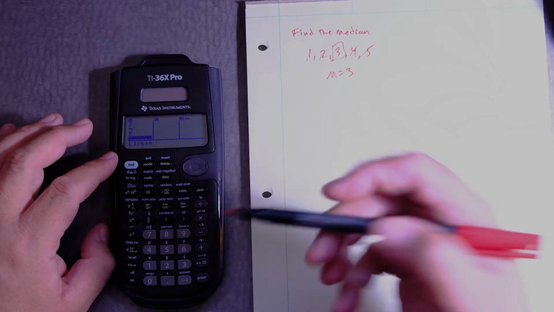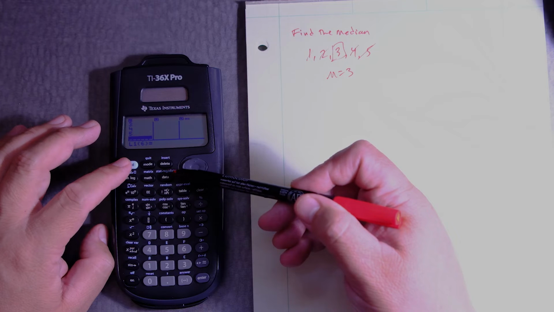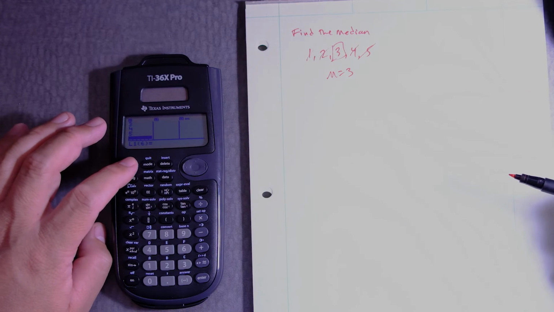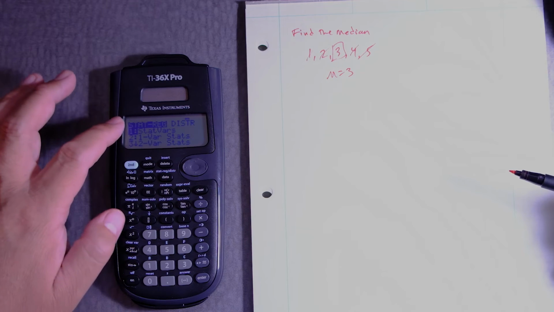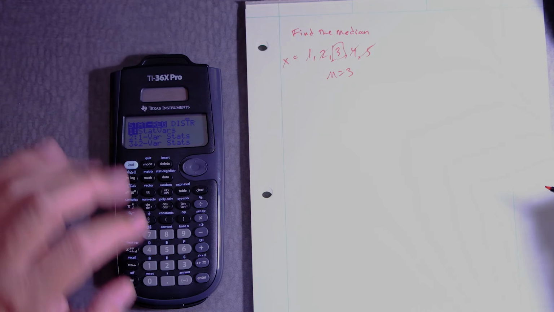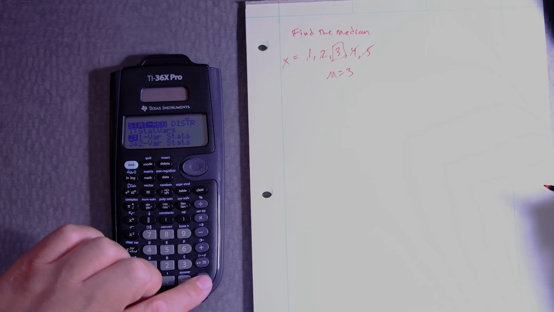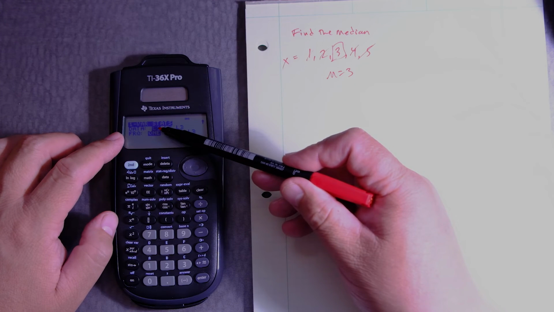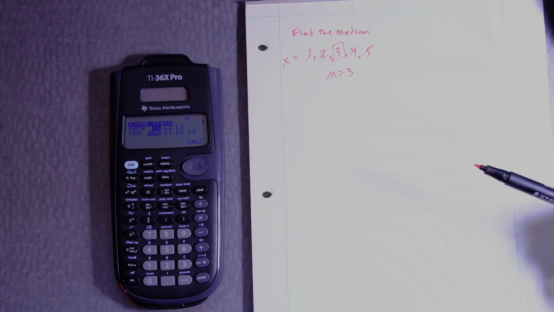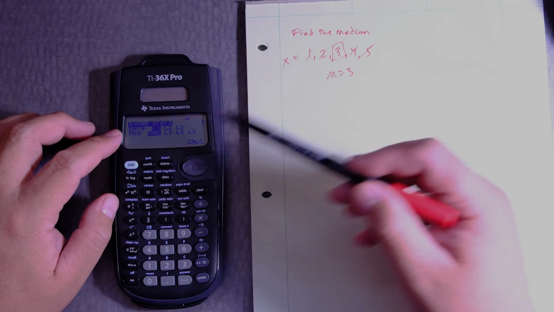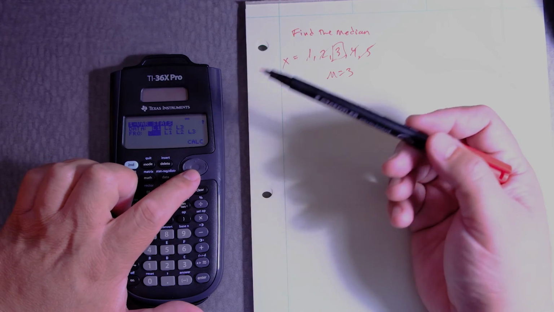Now, what I'm going to do is press the light blue key because I want stat distribution. So, second, data. And this is one variable, by the way. It's one variable. So one variable statistics. We'll go there. Okay. As you can see, it's L1. Now, L1 is the first column for X, and there's no frequency, so we'll just leave it at 1.